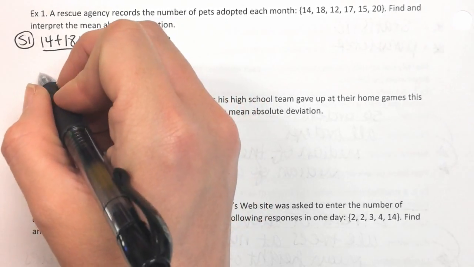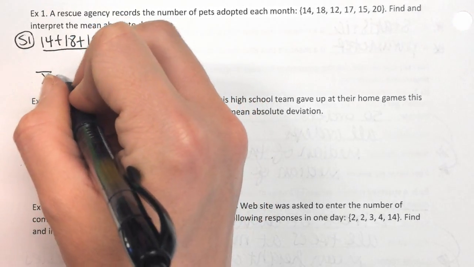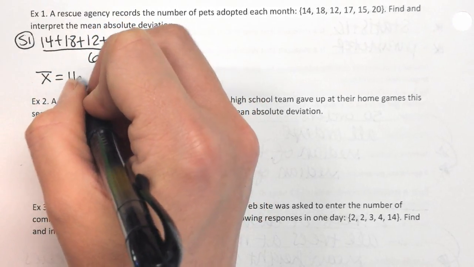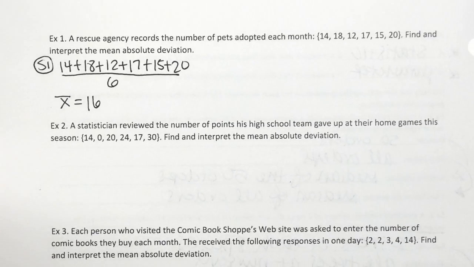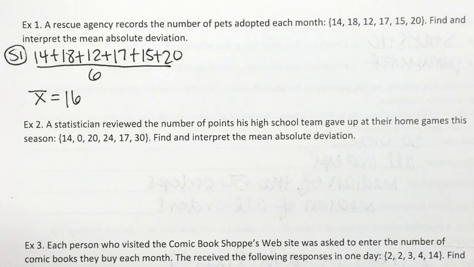So we're going to write the mean like this: x with a bar over it, that means average, is 16. So you just add them up. Yes, that's the first step. That's step 1, just to find the average. Any questions about how to find the average? Would you add them all? Yes.